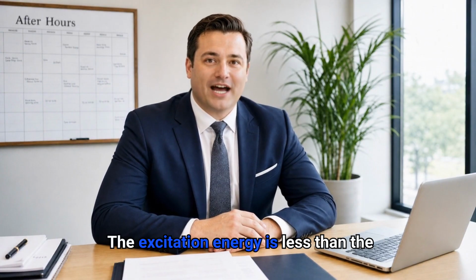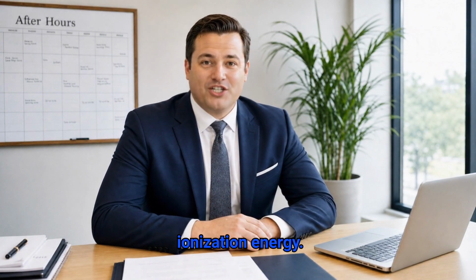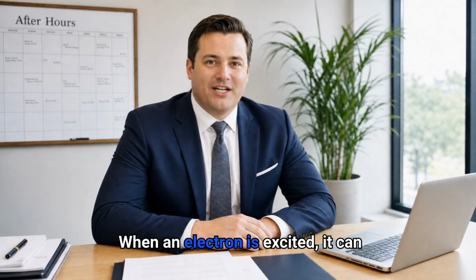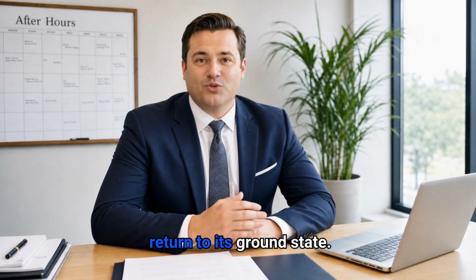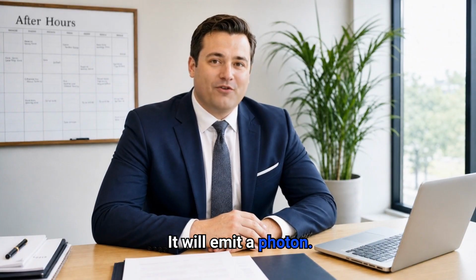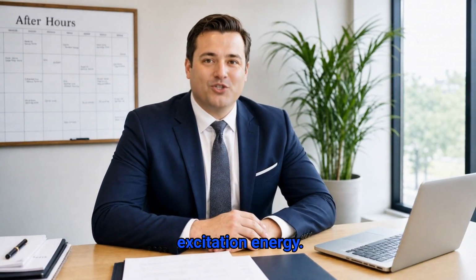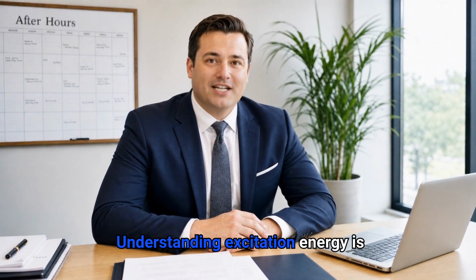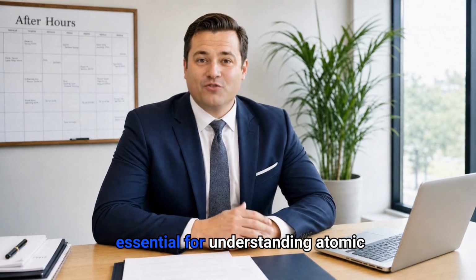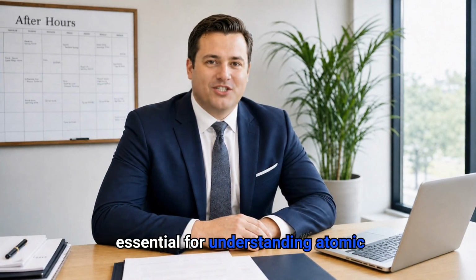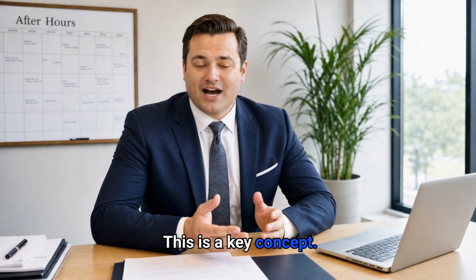The excitation energy is less than the ionization energy. When an electron is excited, it can return to its ground state. It will emit a photon. The energy of the photon equals the excitation energy. Understanding excitation energy is essential for understanding atomic transitions. This is a key concept.